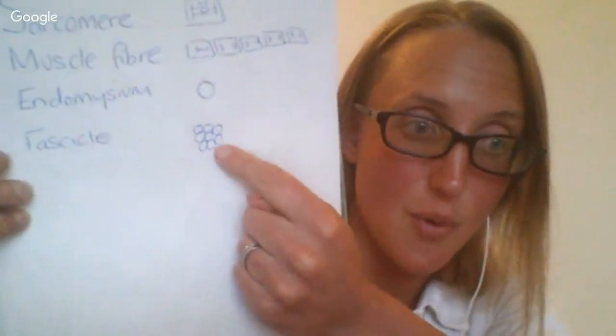Okay, so that's your endomysium, and that's the coating around a muscle fiber. Now, all these muscle fibers build up together to create a fascicle. So a fascicle is a bundle of muscle fibers. Each of the muscle fibers is surrounded with the endomysium, and then a fascicle is this bundle of them all.